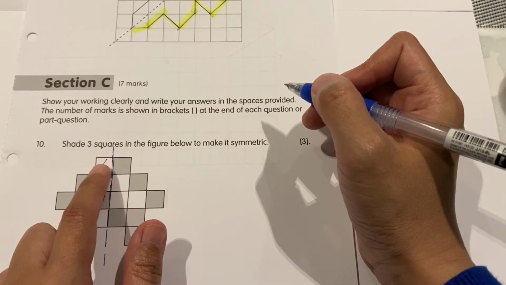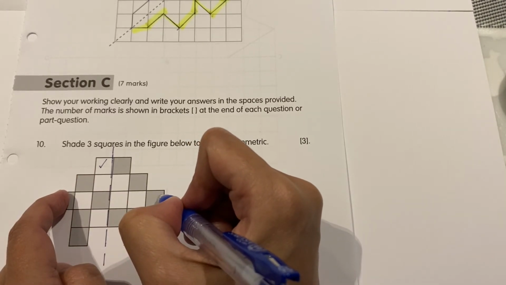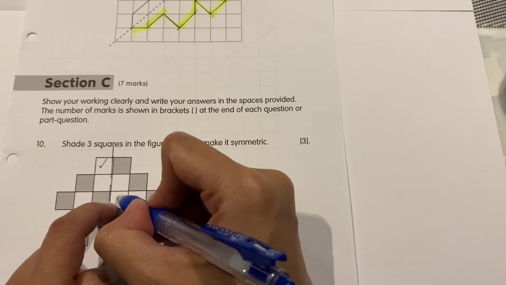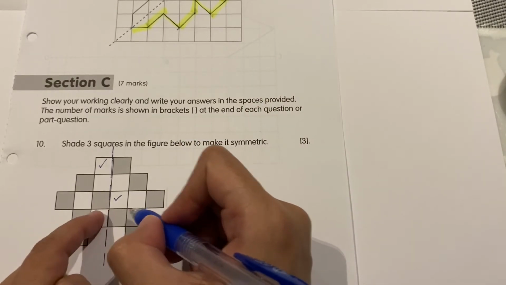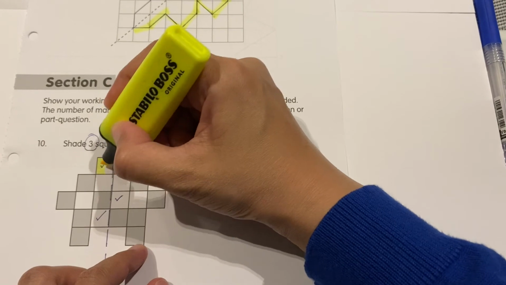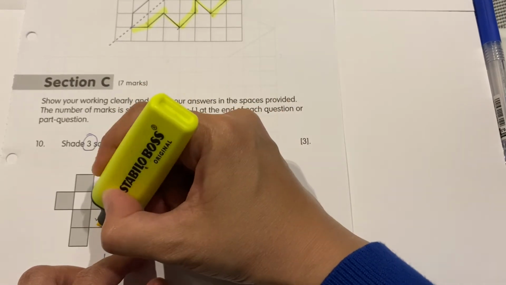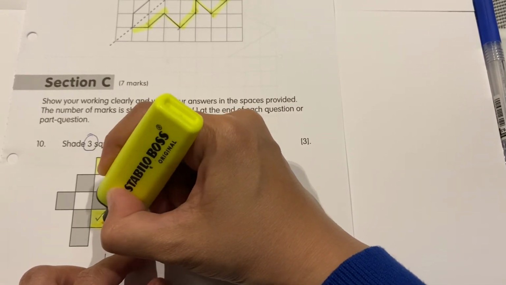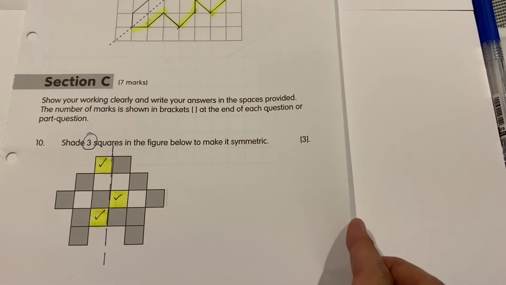So here must shade there, one on this side. This and this meet, so it's fine. This and this meet, all right. So what is missing? This one here, you got to shade, right? So the next one is these two, so this one you got to shade. So they say 3 squares, so that's 1, 2, 3. 3 squares that you need to shade. So I'm going to use my highlighter. Right. Try not to use your pencil to color, okay? And there you have it. So that's question 10, section C.